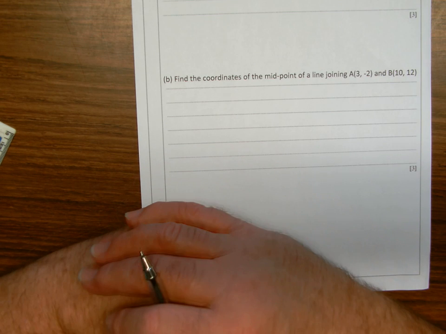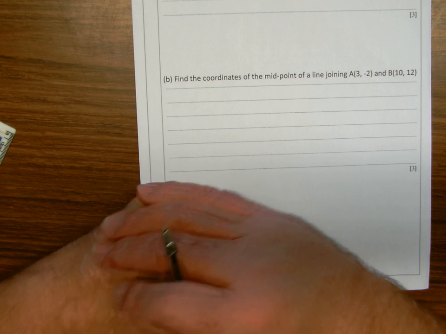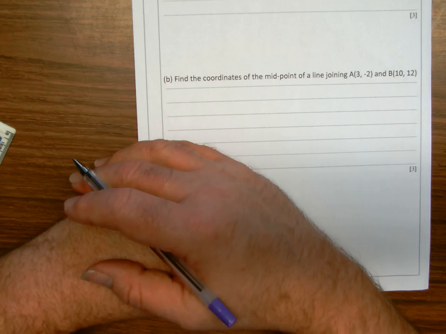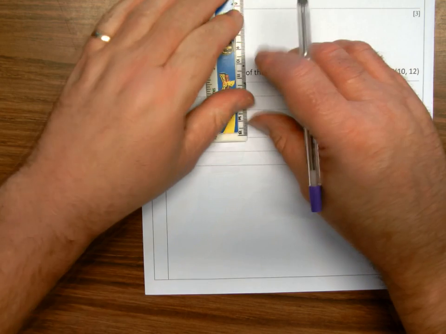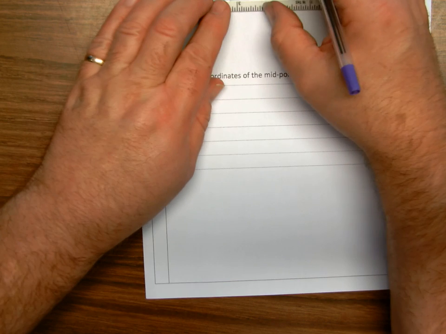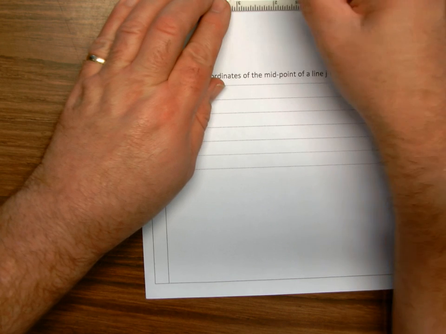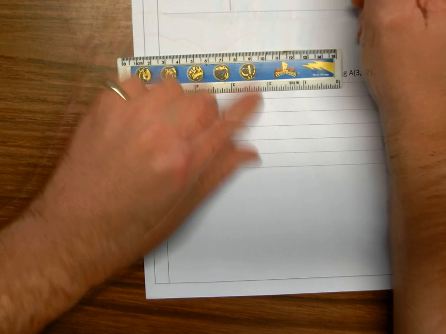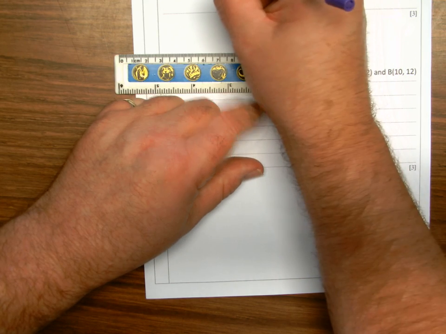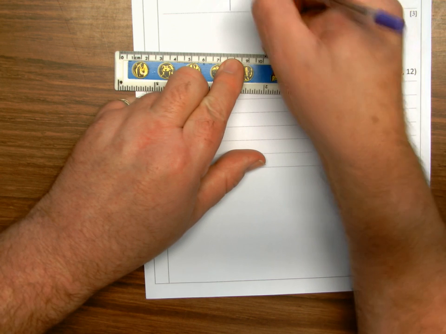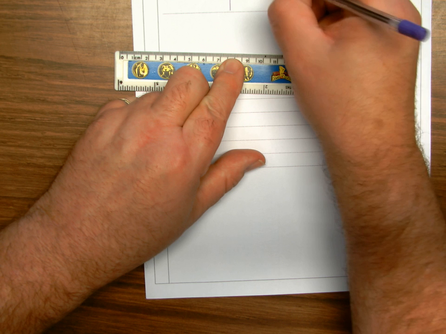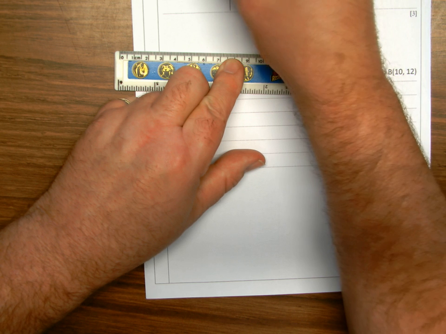Okay, we want a midpoint and we haven't got anything drawn, so I've just got the 2 points. So I could draw a sketch. Okay, and the first point here is at 4, 3. That'd be A, and then B would be at 8, 15.